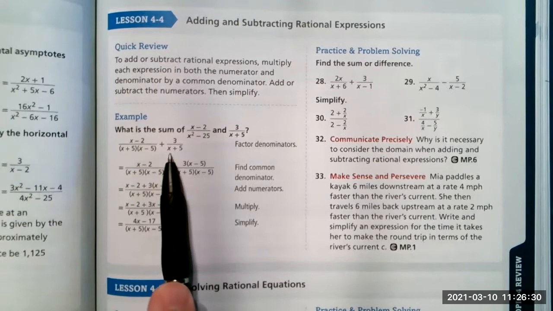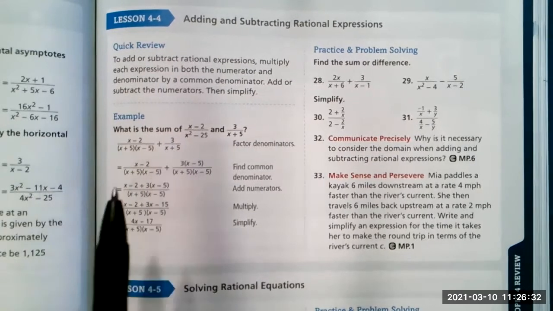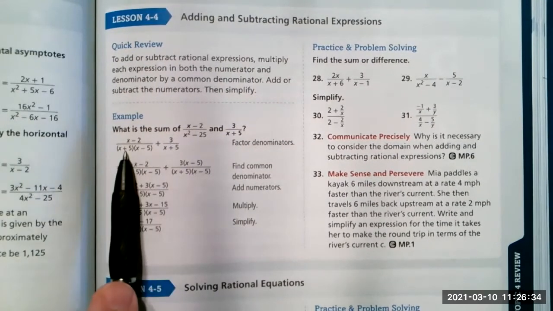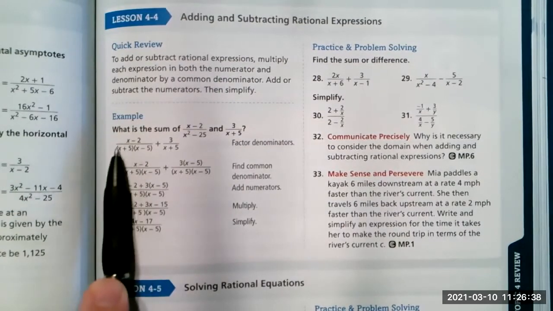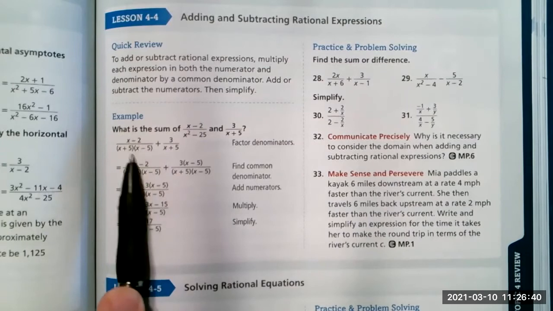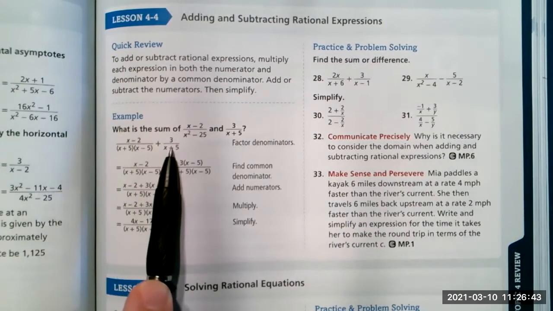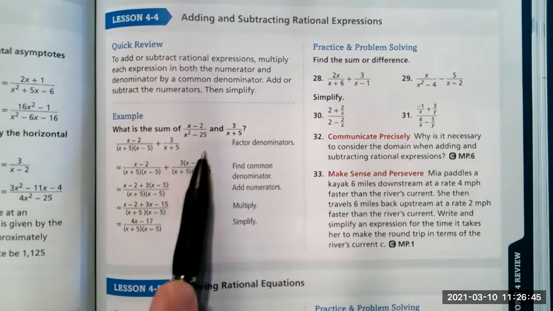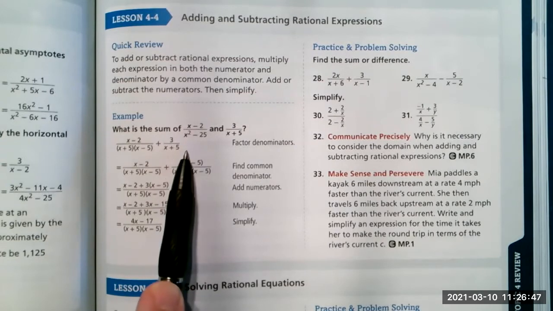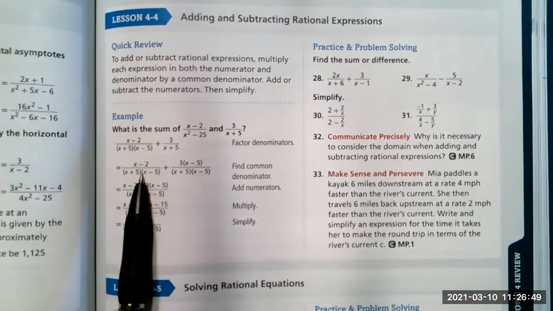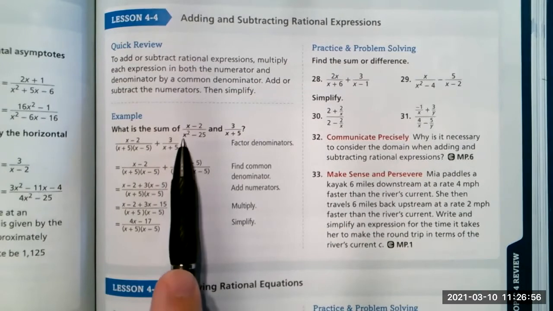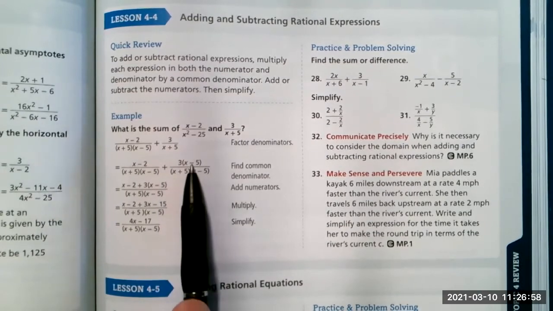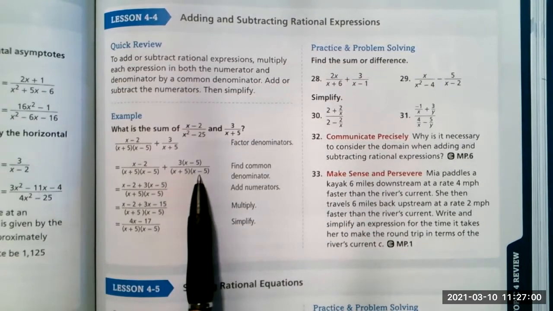The second fraction is exactly the same. What you're looking at now is you've got a better idea of what those common denominators have to be. If this has an x plus 5 and an x minus 5, and this has an x plus 5, what's it missing? It's missing the x minus 5. So this fraction is good to go. Nothing's going to happen with this fraction, because I can multiply the second fraction by x minus 5 over x minus 5.